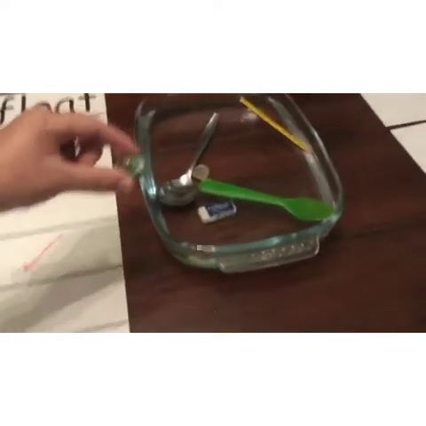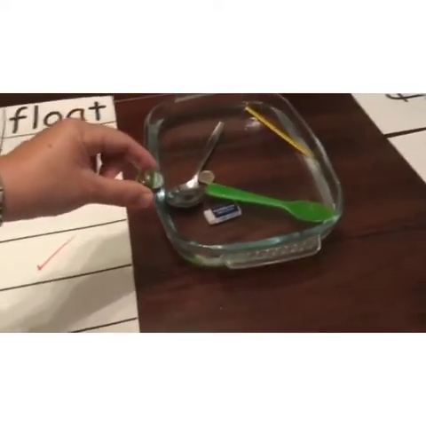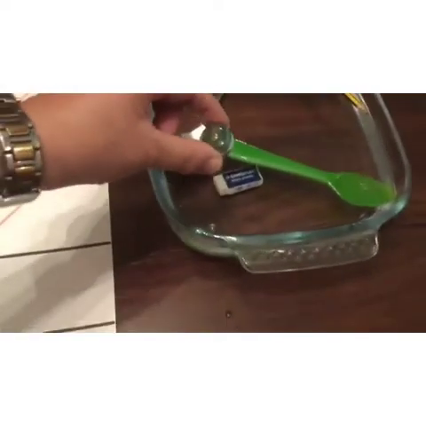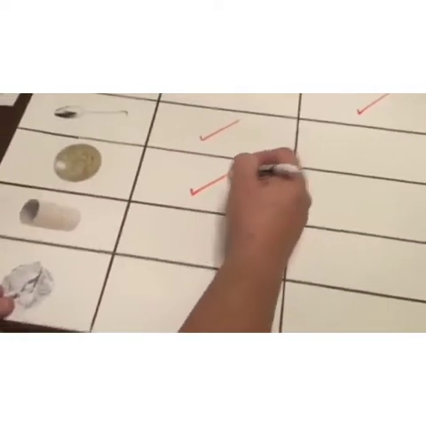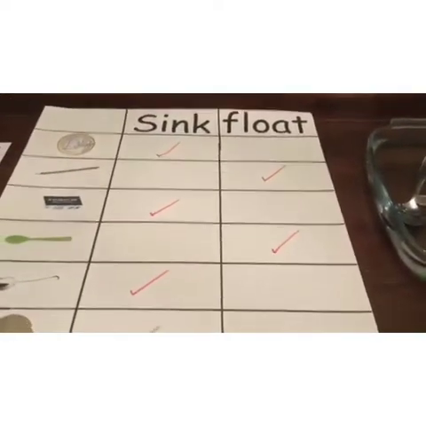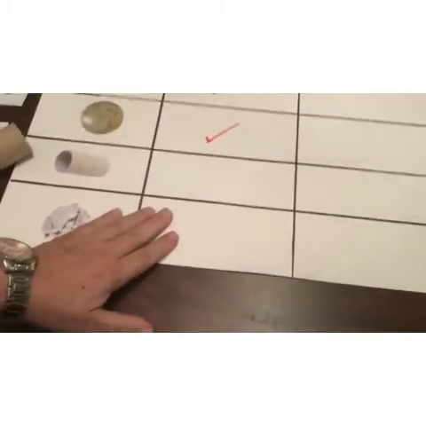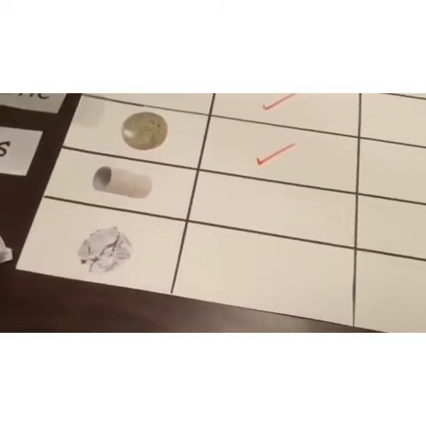Now we have the marble. The marble is made of glass. What do you think, class? Will it sink or will it float? Let's see. Yes, that's right. It cannot float, it sinks to the bottom. Here we go with the toilet roll, which is made of paper.